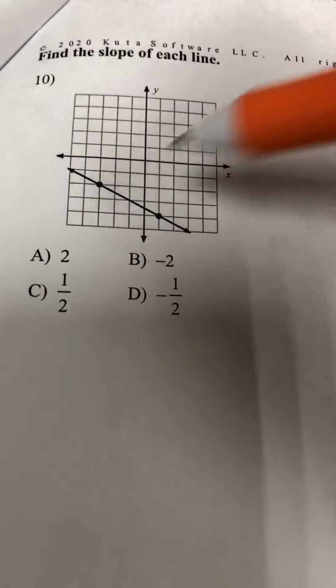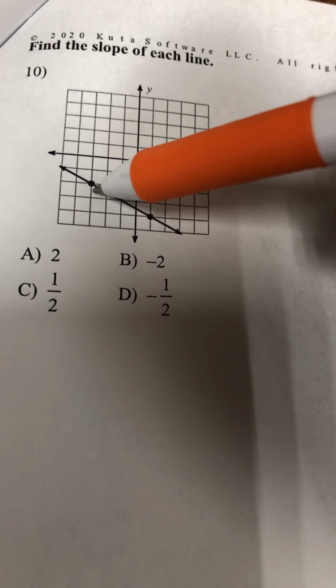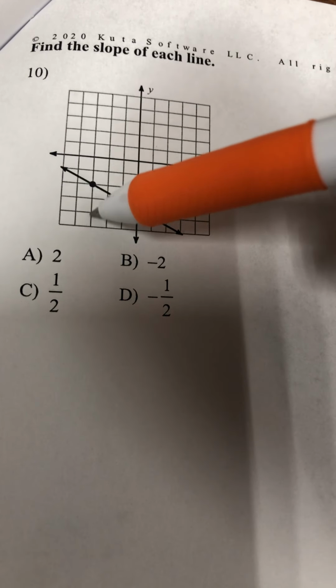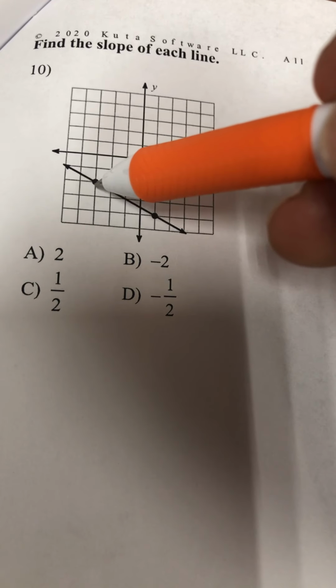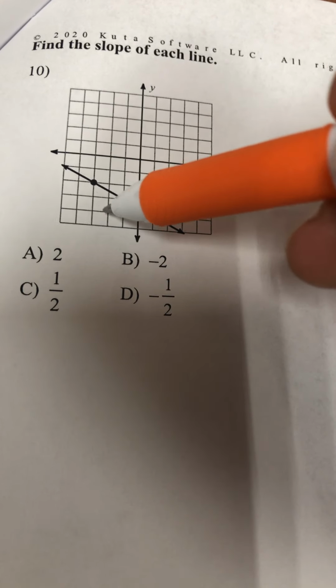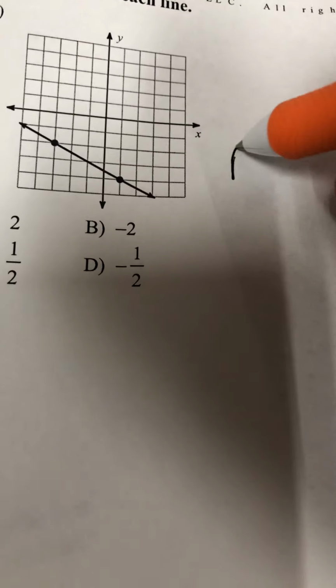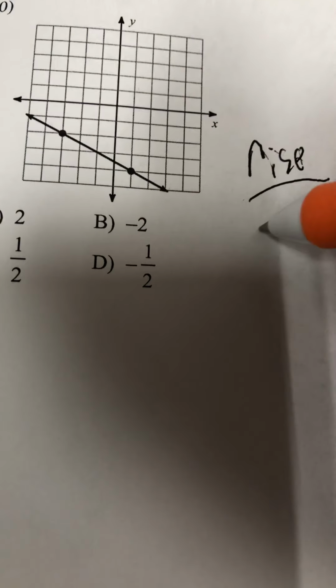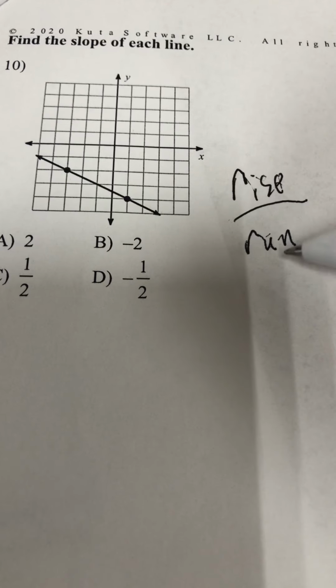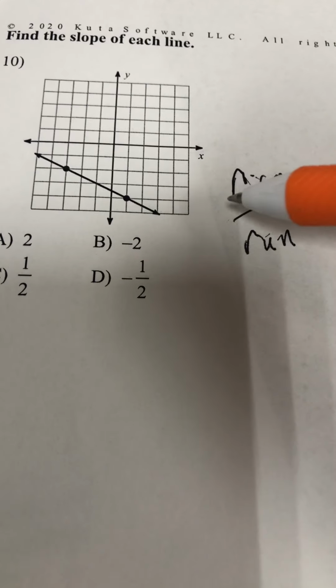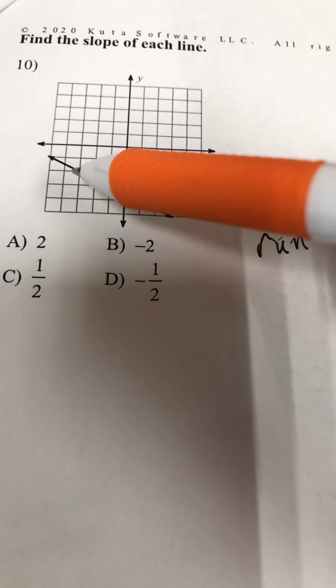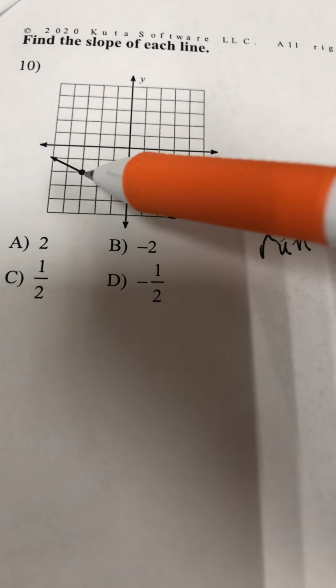And lastly, number 10. 10 and 11, you're just finding the slope. So this is going down, so you've got to take that into consideration. This goes down 2 over 1, 2, 3, 4. So it's down 2 over 4. Remember, it's rise over run. I know it's sloppy because my paper wasn't flat. So rise over run. If it's going down, though, it's a negative rise. Just remember that. So it's going down over 4. So down 2 over 4. What would that be?